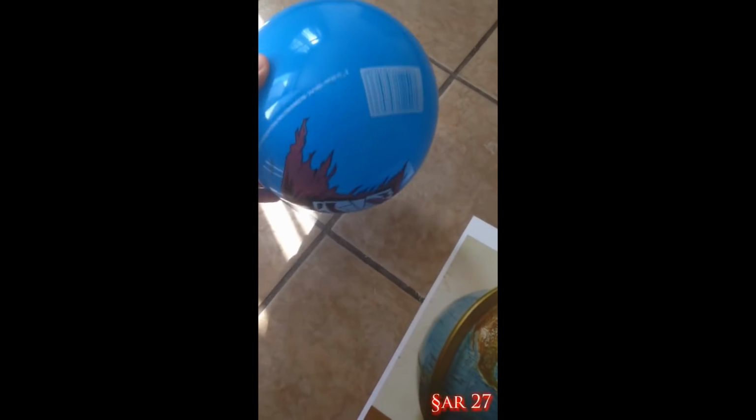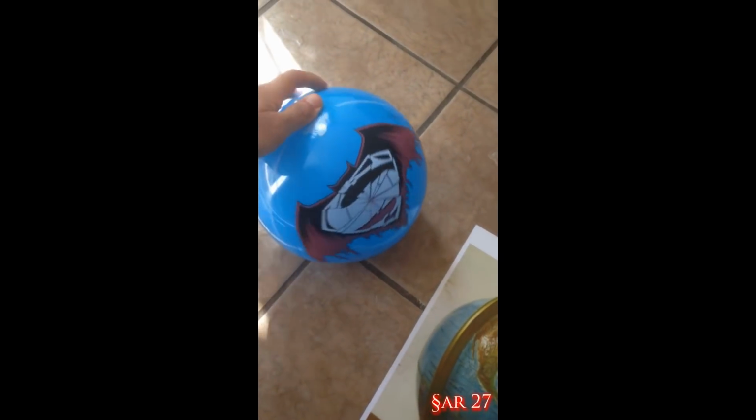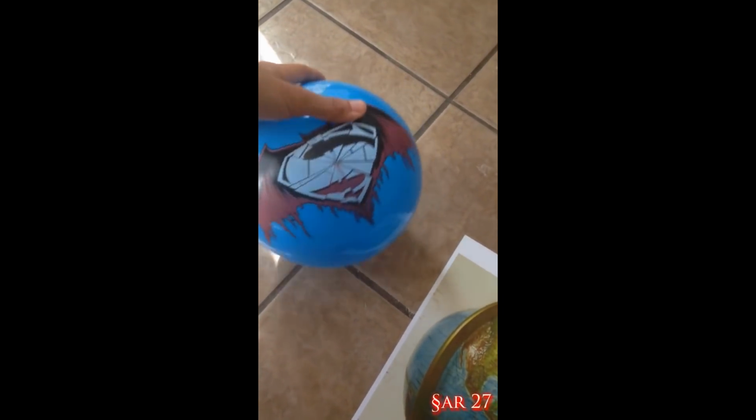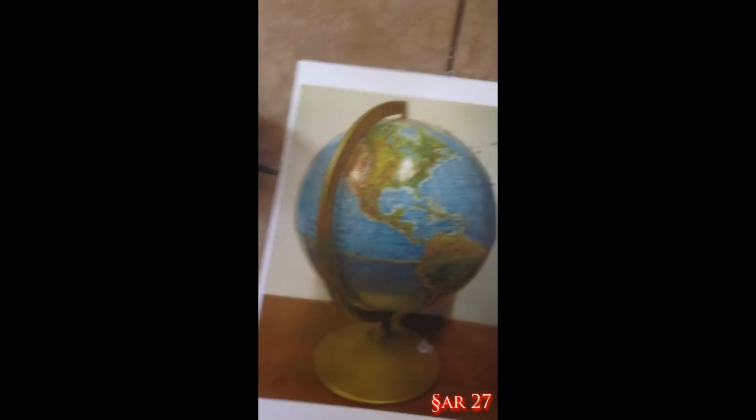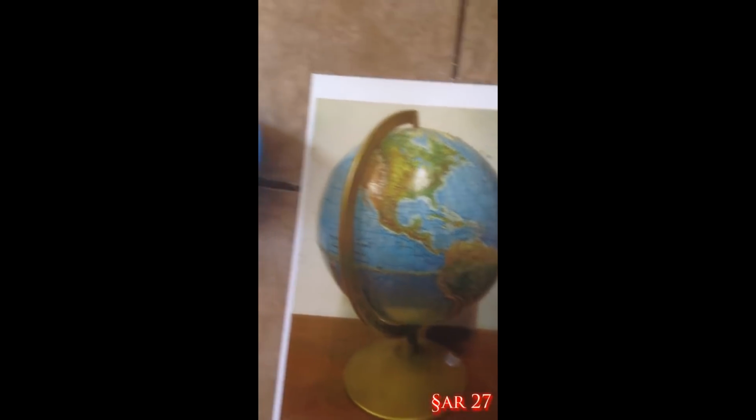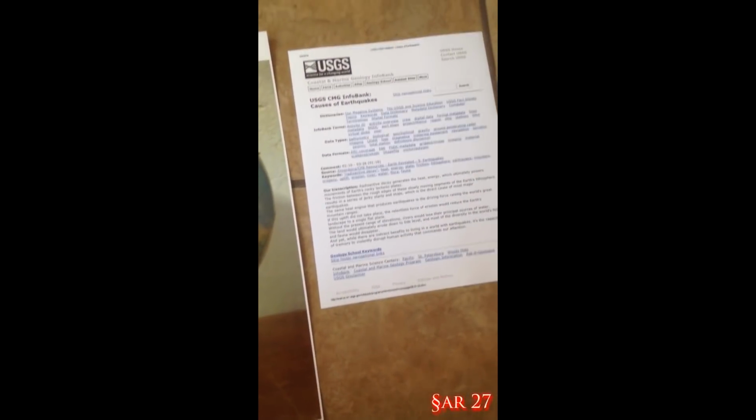So this is actually a ball that I got from Walmart, Batman vs Superman, cost me $1, pretty cool. And here is the ball, the blue sphere. If the tectonic plates on a ball were actually to stop working, it should look like this, but instead it says it's a flat plane.